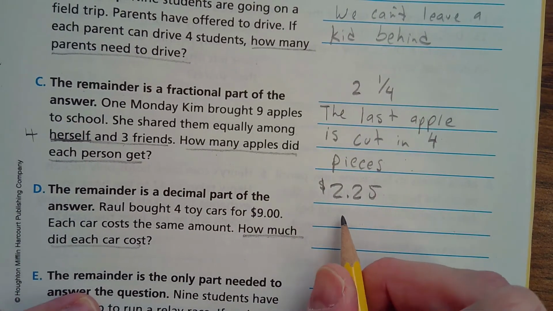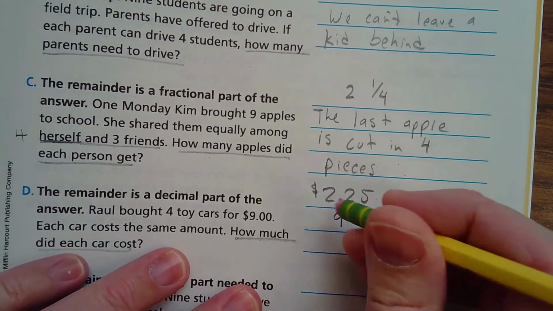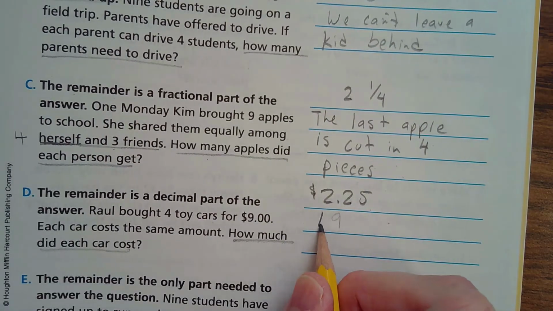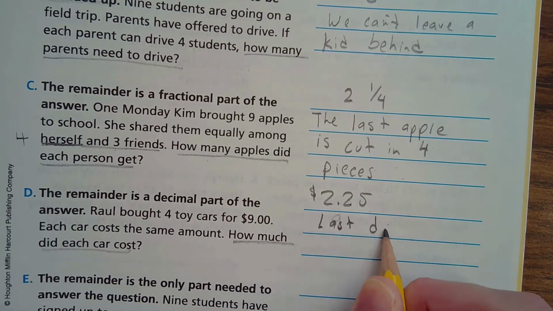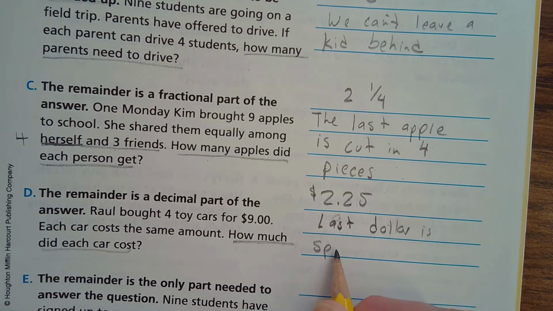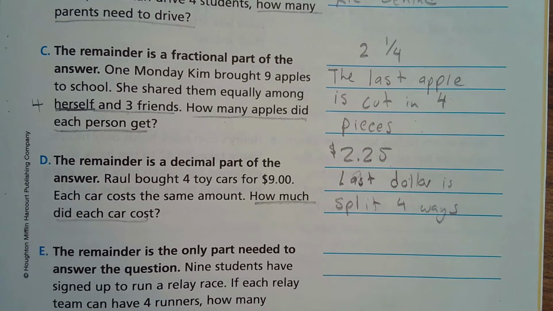And then we'll just do this one. Last dollar is split four ways. Kind of like the apple situation, but we're not talking about it in fractions.